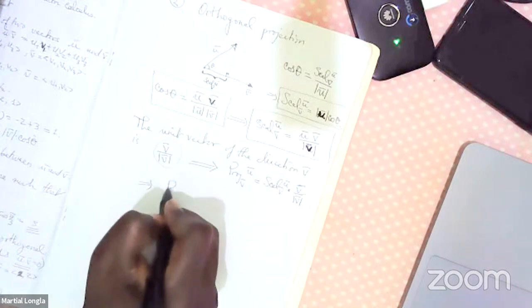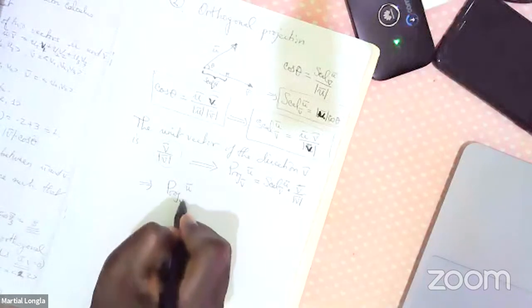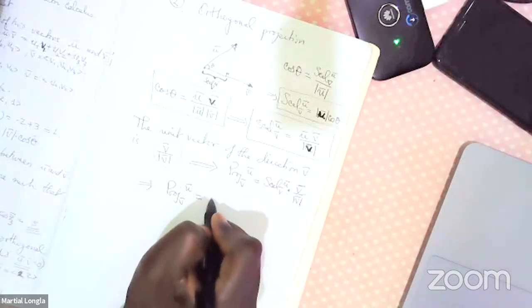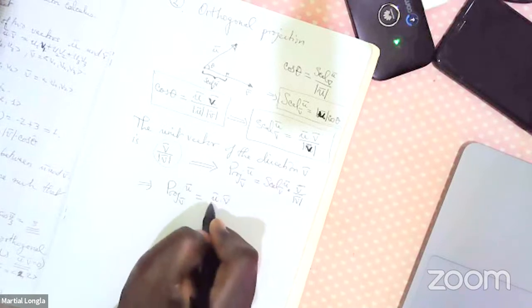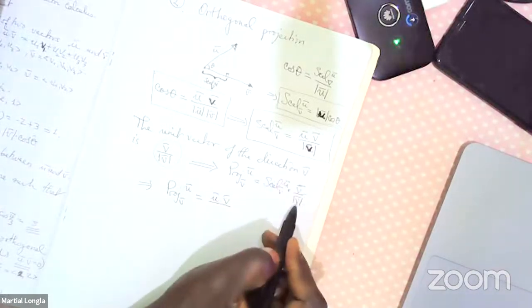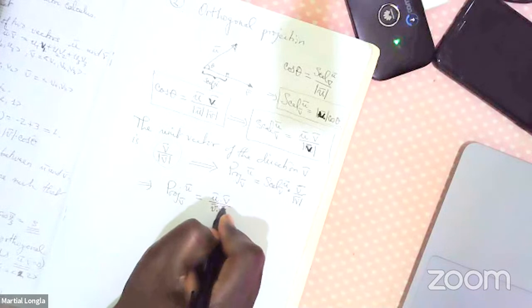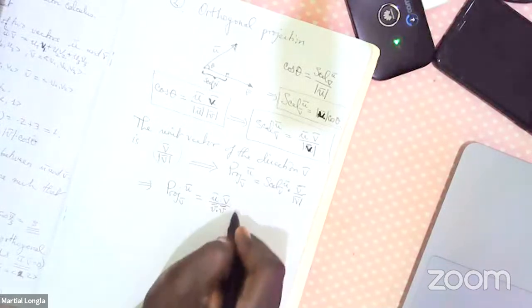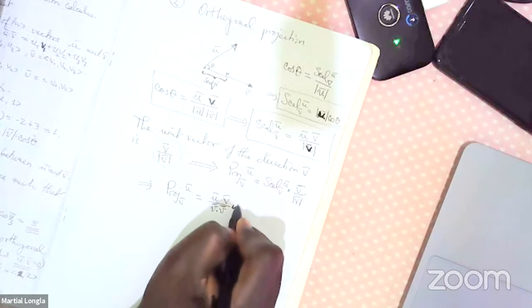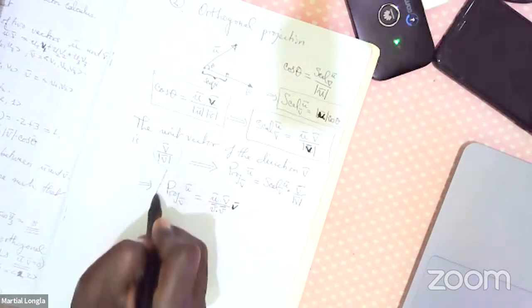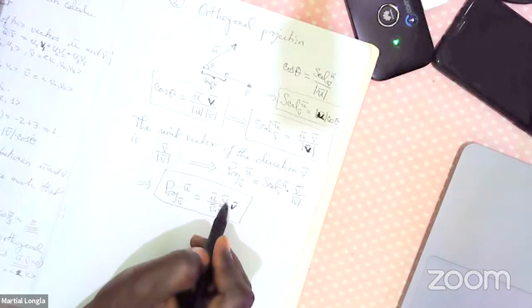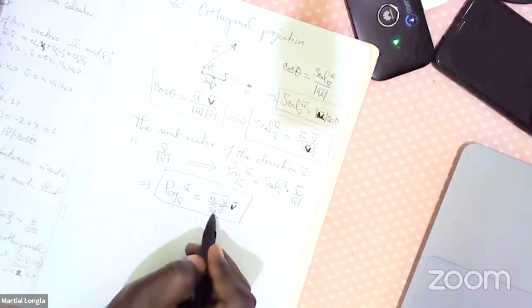Therefore, you can find that the projection of the vector U onto the vector V equals U dot V, and then magnitude of V times magnitude of V is nothing but V dot V, and then that is times the vector V. So that's the formula that you can use to find the vector projection. Notice that V dot V is a number. U dot V is a number. V dot V is a number.